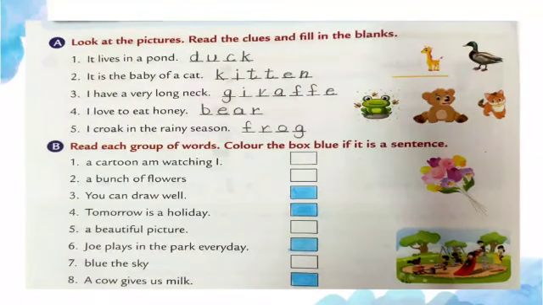Number 7. Blue the sky. It's not a sentence, so we will leave the box. Number 8. A cow gives us milk. Full stop. Yes, we are going to consider it as a sentence. Why? Because there is a capital letter at the beginning and there is a full stop at the end. So we are going to color its box as blue.